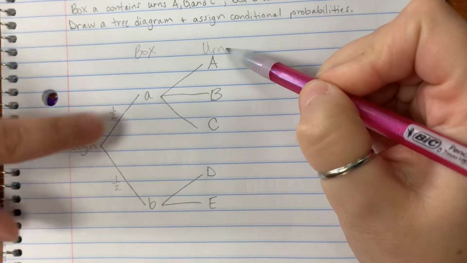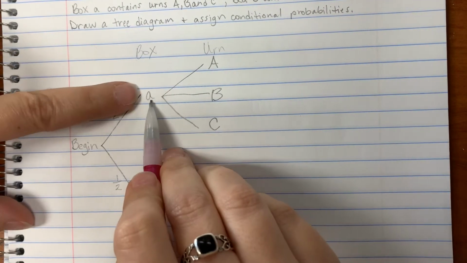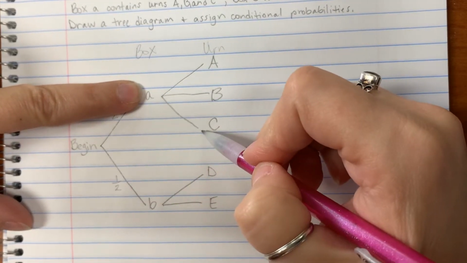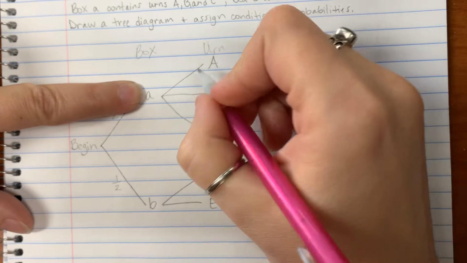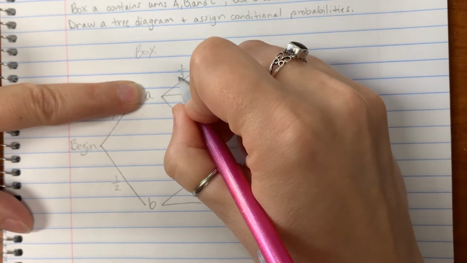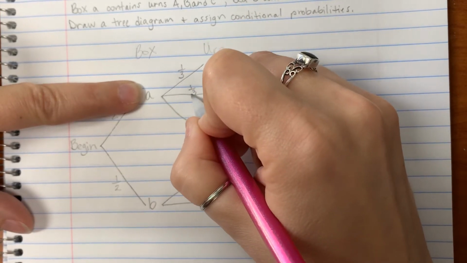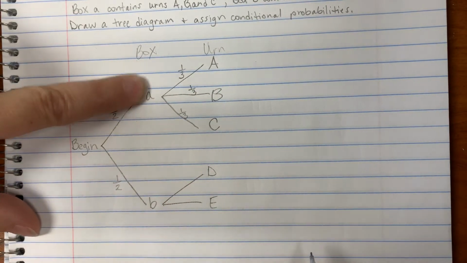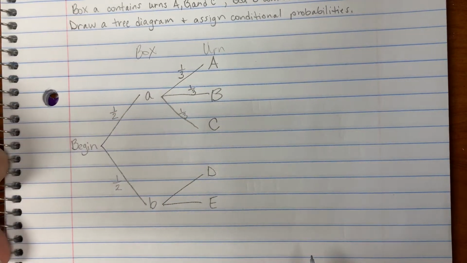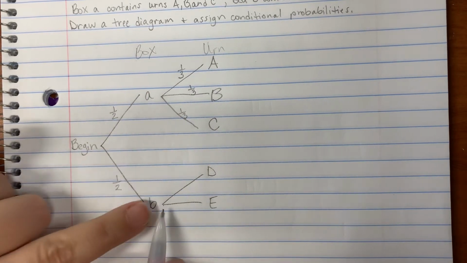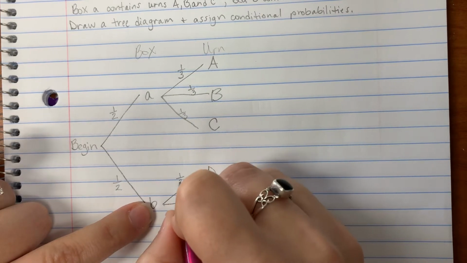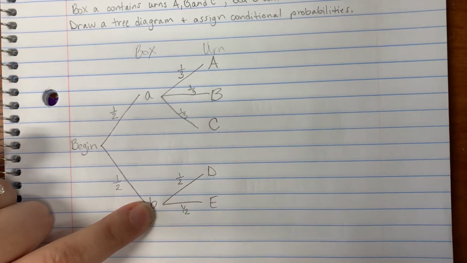Okay, so same thing with the urns. If I got box A, then I have 3 choices for urns, and they were all equally likely to be chosen. So there's a third of a chance it could be that one, a third of a chance it could be that one, and a third of a chance it could be that one. So you just assign each of those a probability. Okay, the next one, there's only 2 of them here. So there's half a chance it could be this one, half a chance it could be that one.